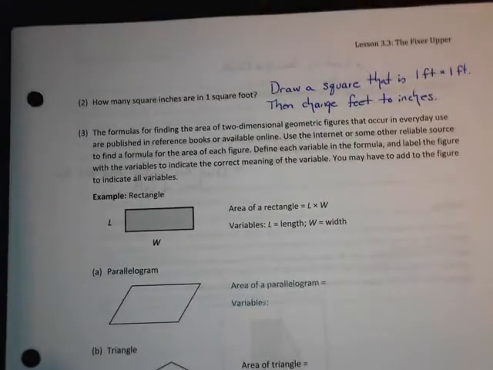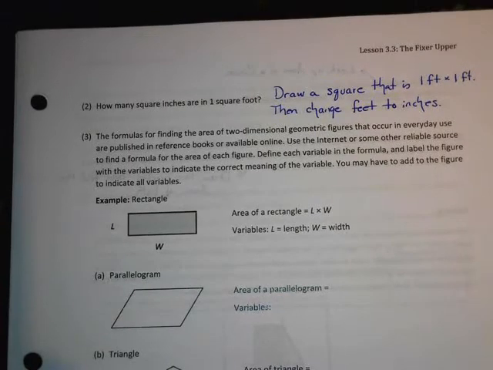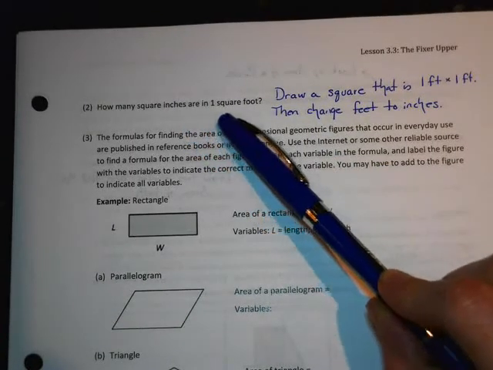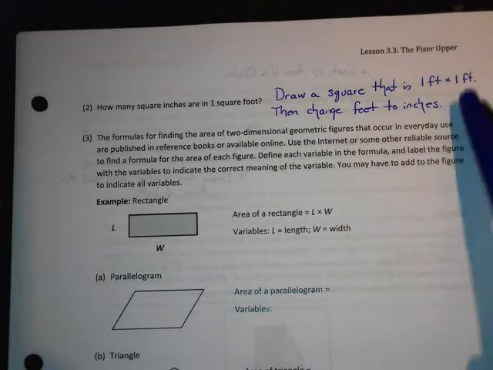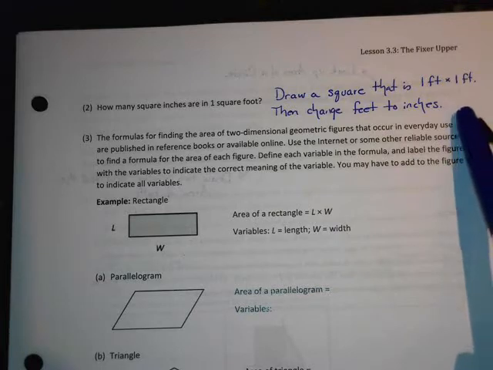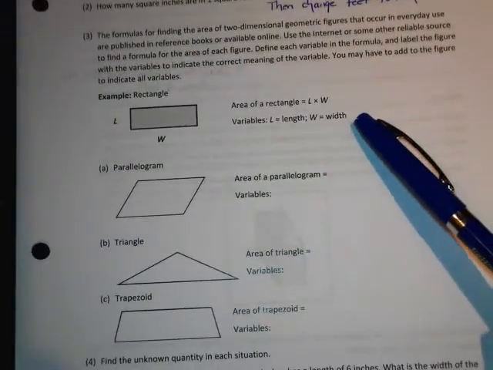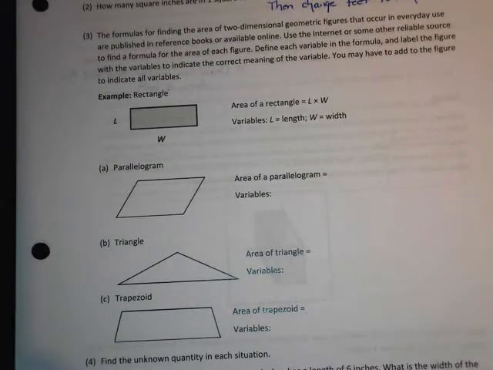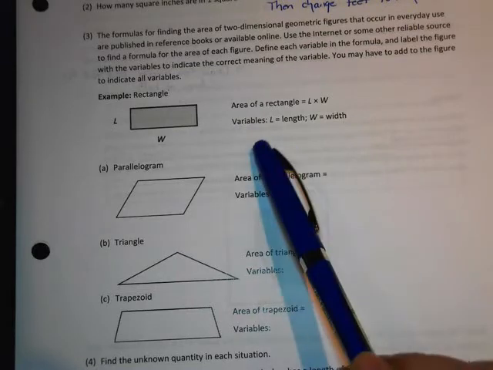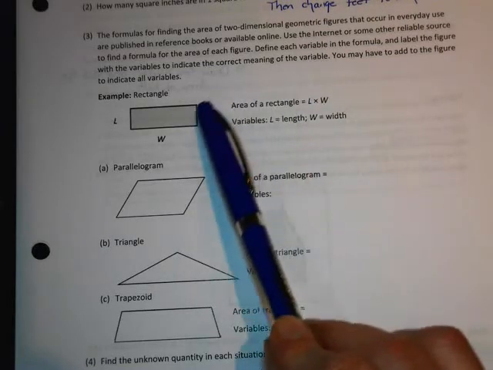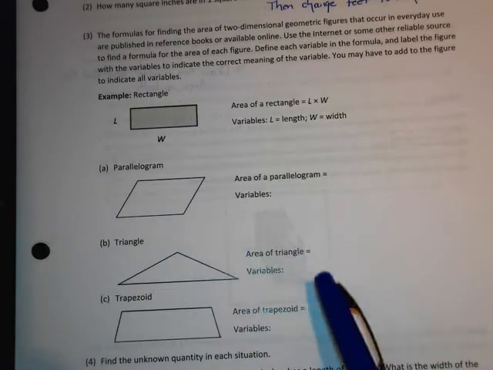But number two on the P&L, it says how many square inches are in a square foot. I would draw a square that's 1 foot by 1 foot, then convert those feet to inches, and then take the area of that. So I would draw a picture for that. For number three, you have to look all these up online and then describe what the variables are. So look at that example pretty well, and then do A, B, and C.